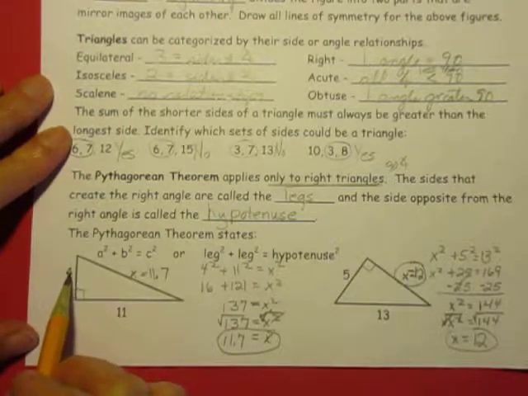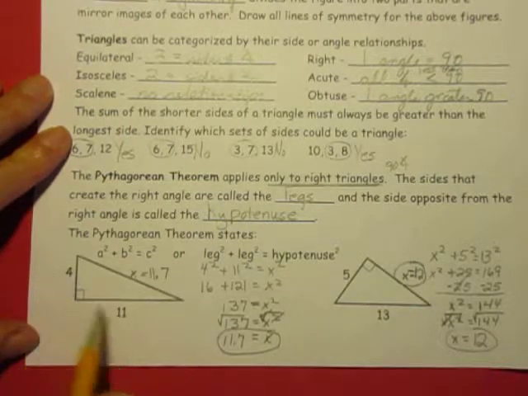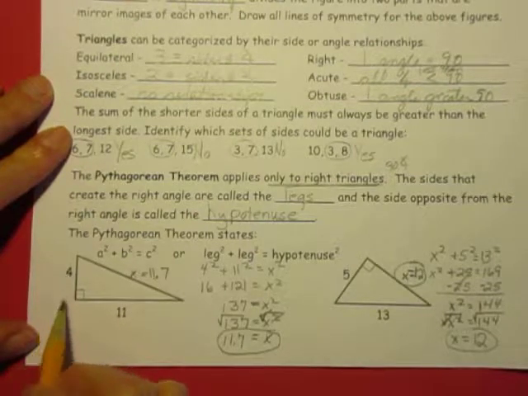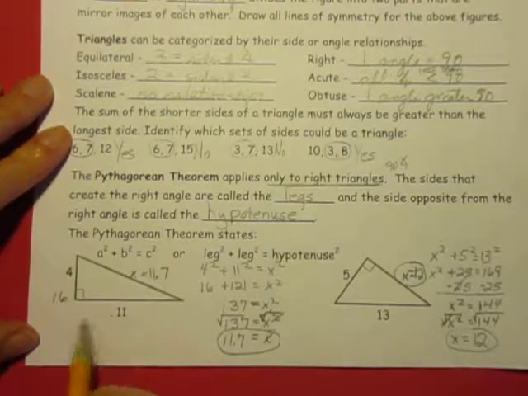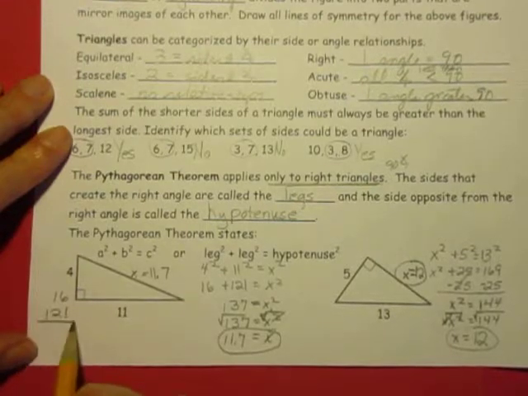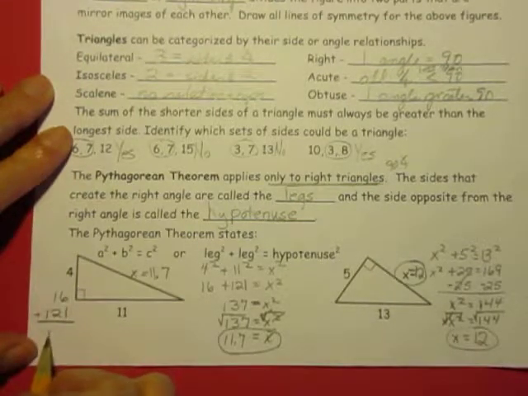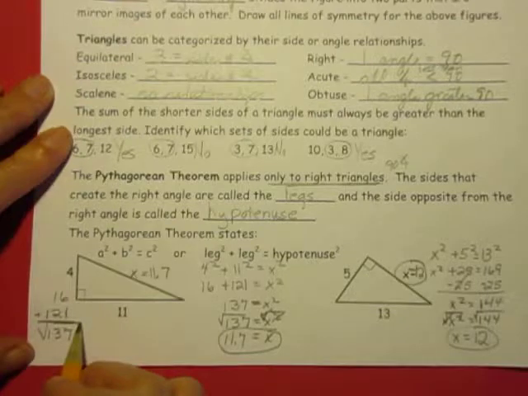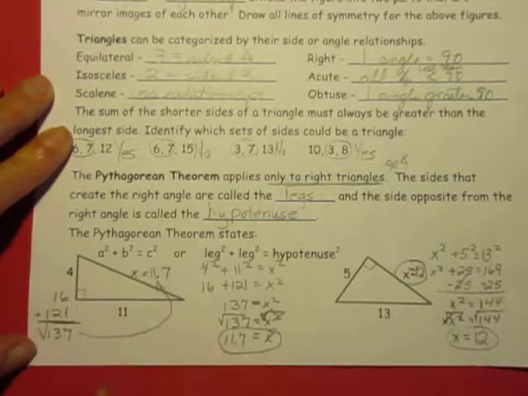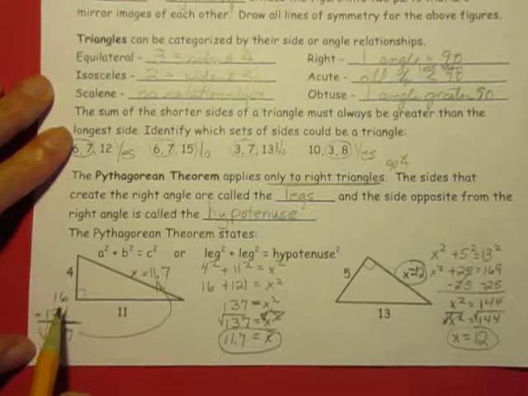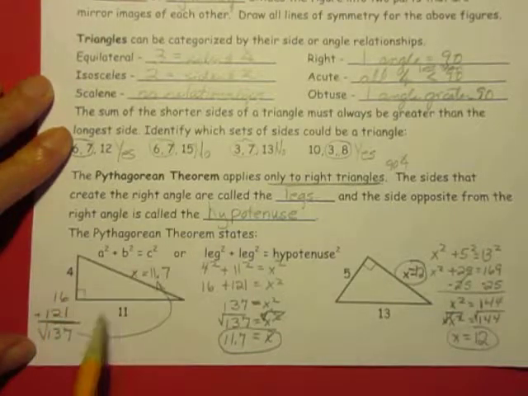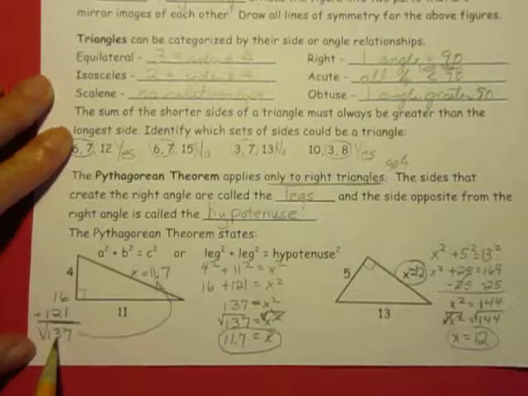So right out of the gate, I'm going to be squaring. 4 squared is 16. 11 squared is 121. So they add those things together, they get the 137, and they know they're going to have to square root for that remaining third side. That's totally fine with me, because they're showing me that they understand these are the legs. I'm going to be squaring, adding, and then square rooting.